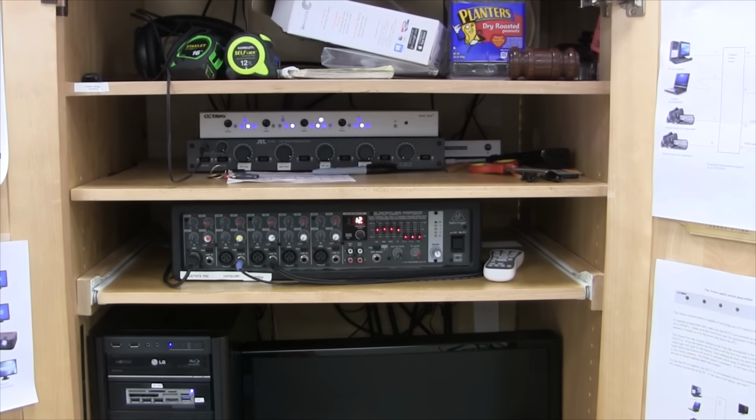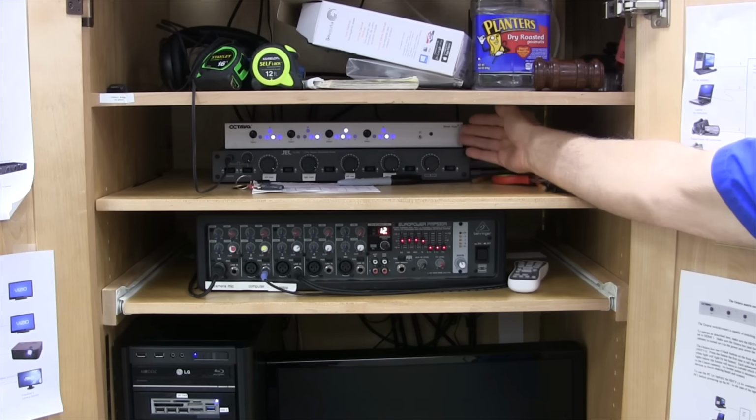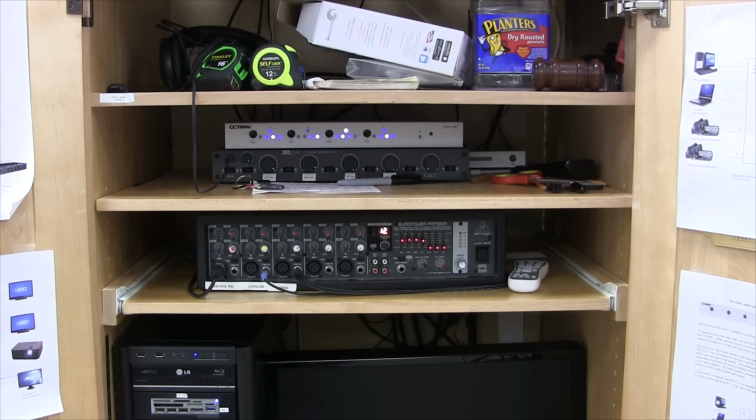At the equipment cabinet, all the various inputs and outputs converge. The heart of the equipment is a 4x4 matrix switch made by Octava. It enables us to hook up 4 different input devices and 4 different outputs and switch between them at will.